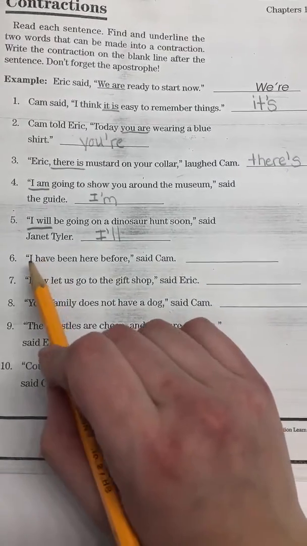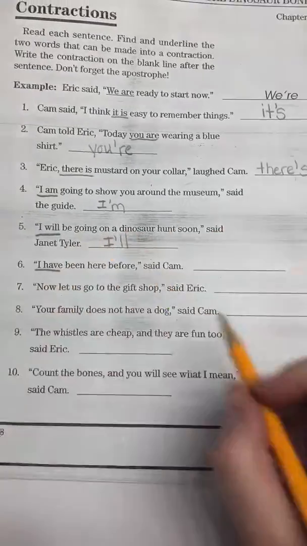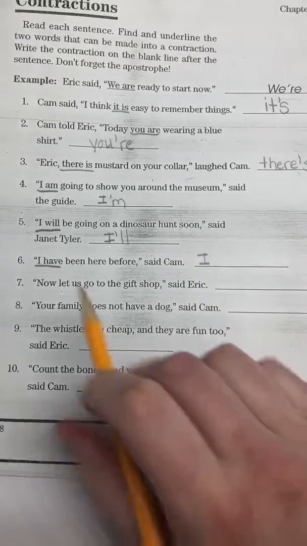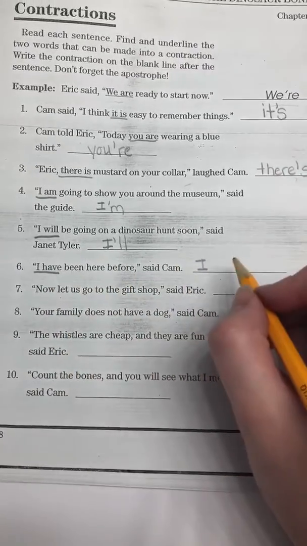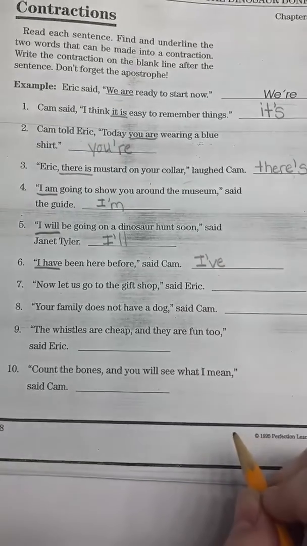Number 6, I have been here before, said Cam. The 2 words are I and have. Okay, our first word stays the same. We want to make the word I've. I've been here before, said Cam. I've. Right like that.